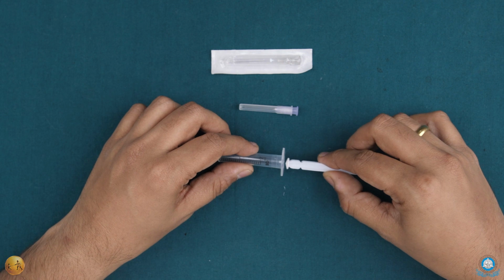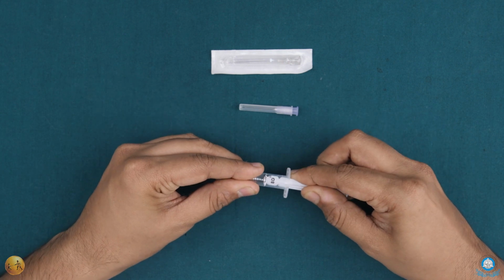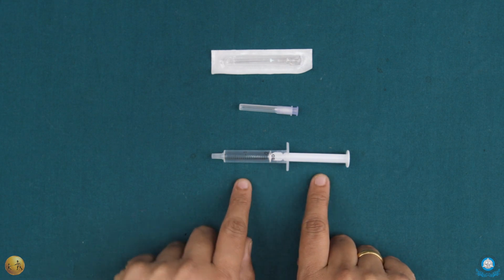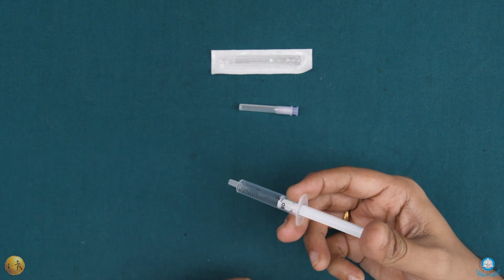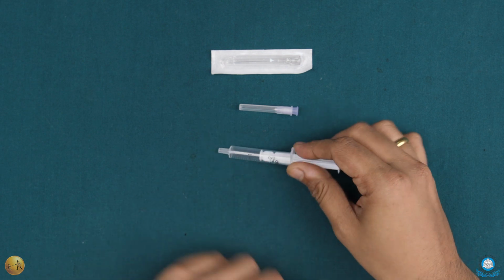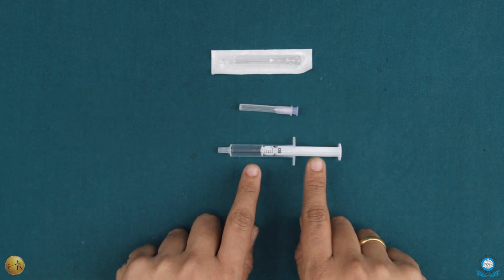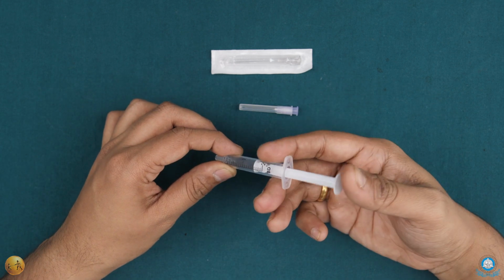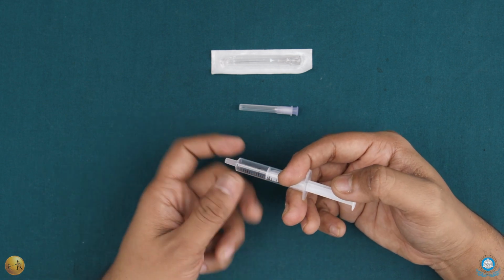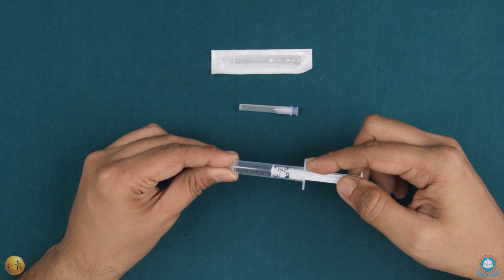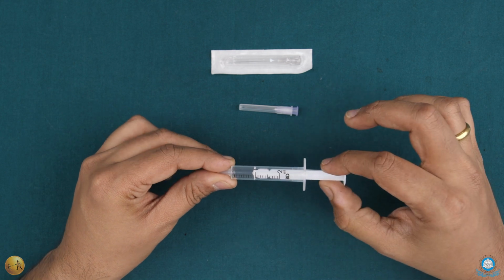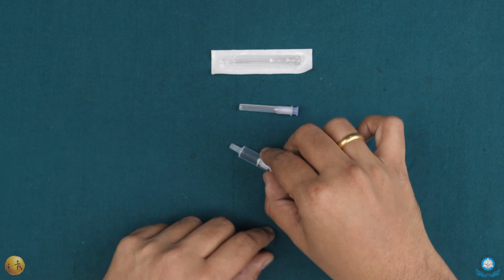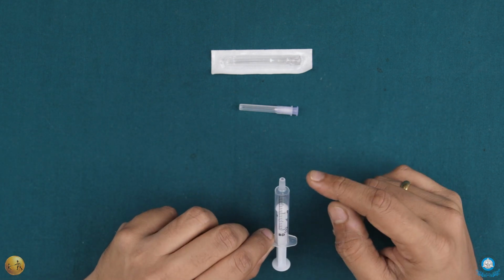Okay, so let's just quickly reassemble the whole system, and if you notice, this is how the syringe gets assembled. And mind you, this is an aspirating syringe, which means that you will be able to aspirate and inject with this syringe itself.